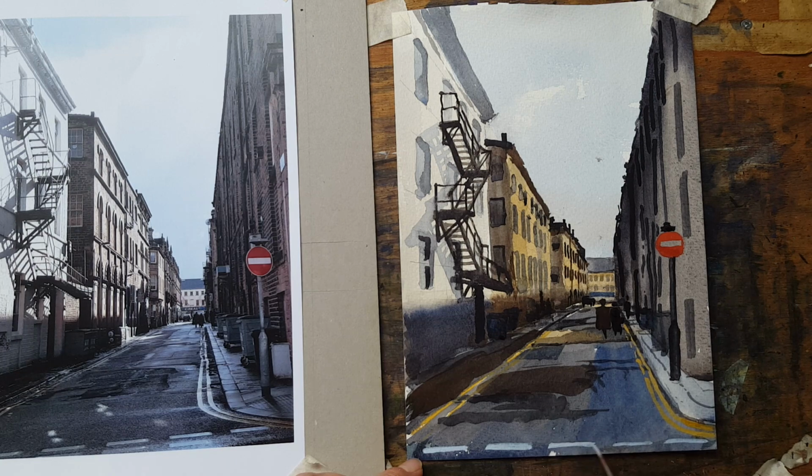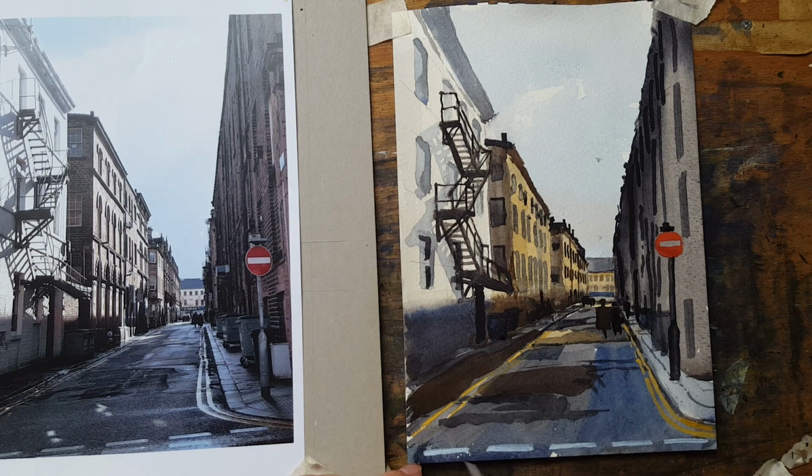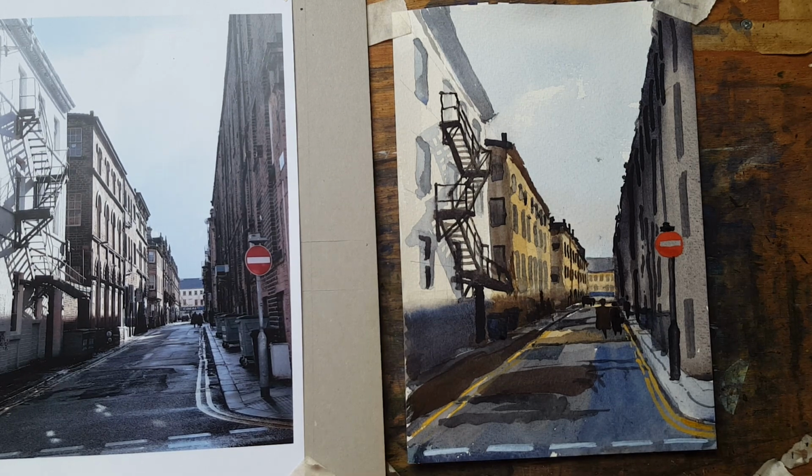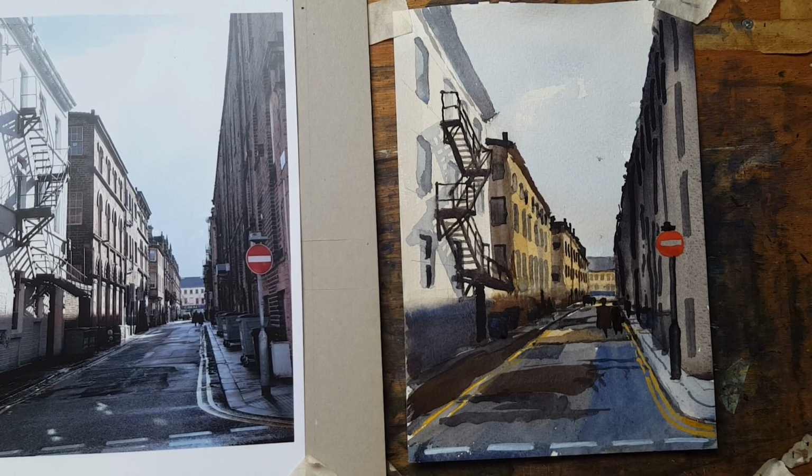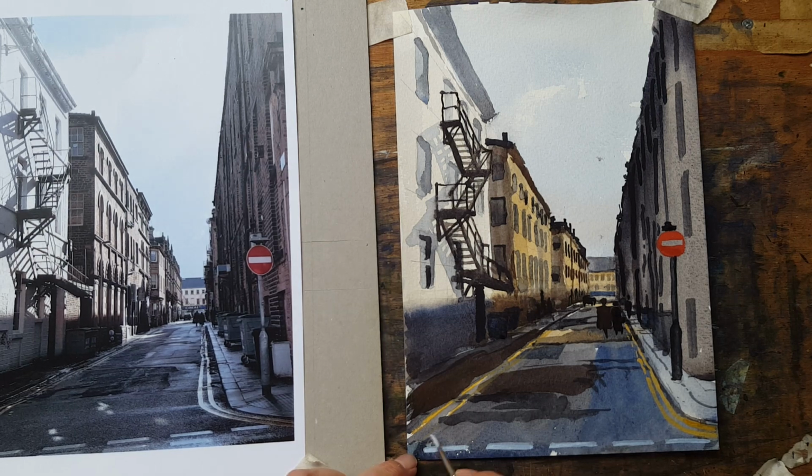So even these should obey perspective, pointing to the vanishing point. I'm going to do another because I think that will be off the picture.